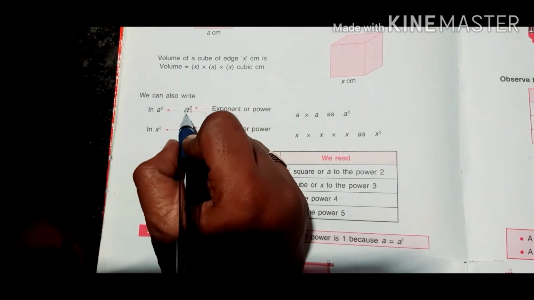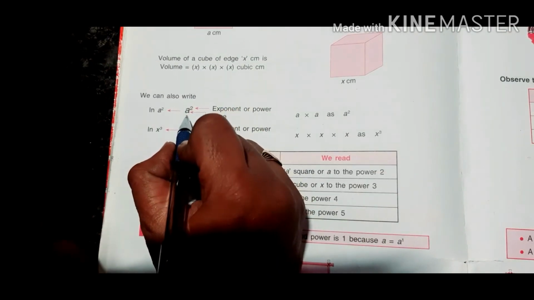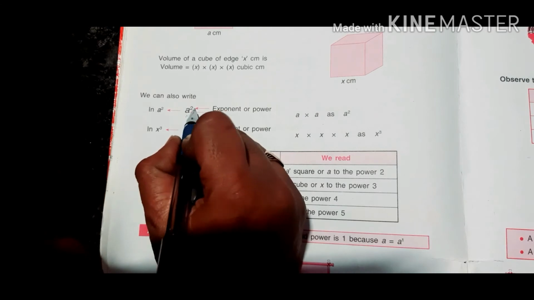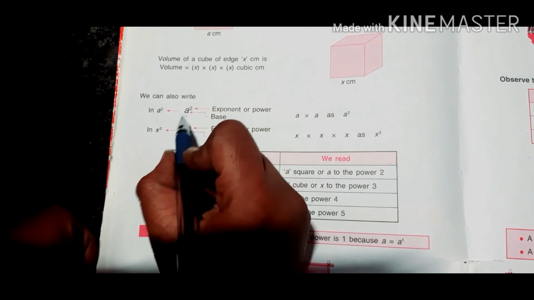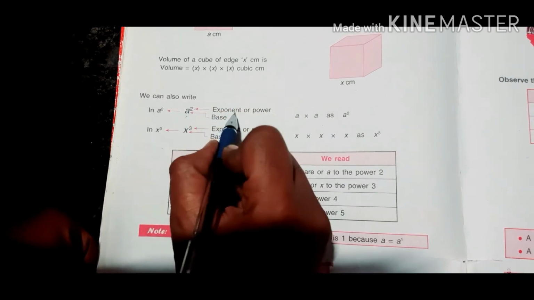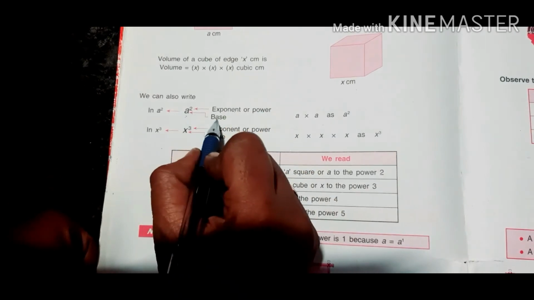In this class, under algebra, here we have the literal number, that is a to the power of 2. Here also we say that 2 is called the exponent or power, a is called the base.